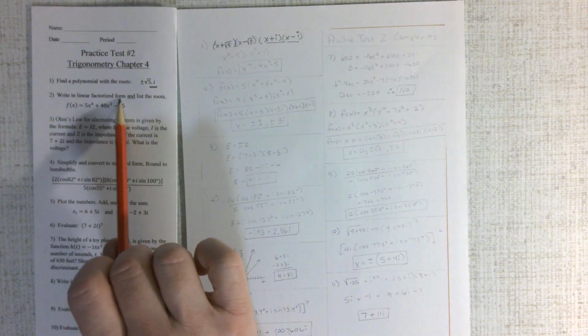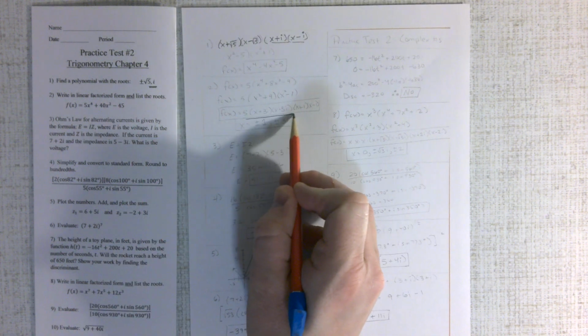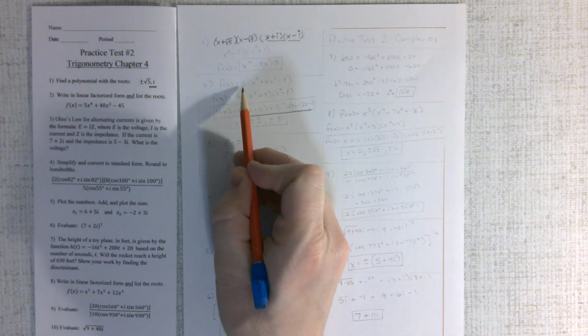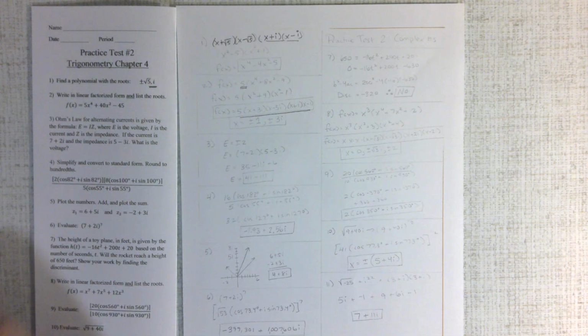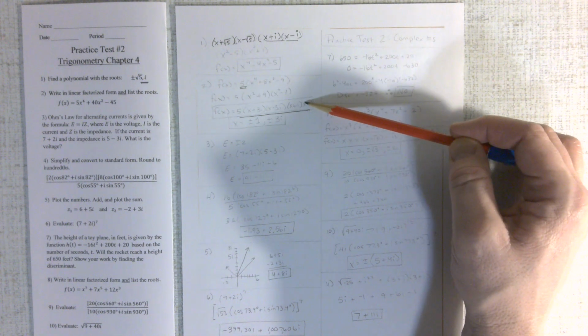Number 2, write the linear factorization form and list the roots. Well, here's the whole form with all of the solutions. And notice the first step I did is factor out a 5. That has nothing to do with the roots. These are still the 4 roots. The 5 is just out there.